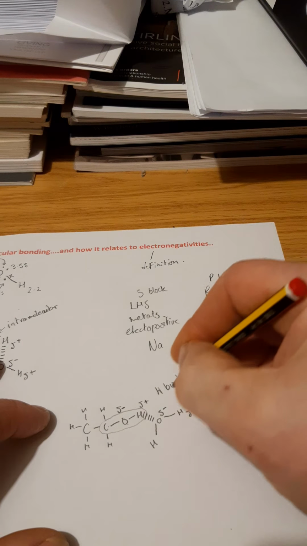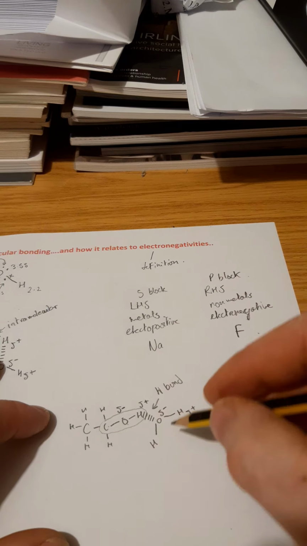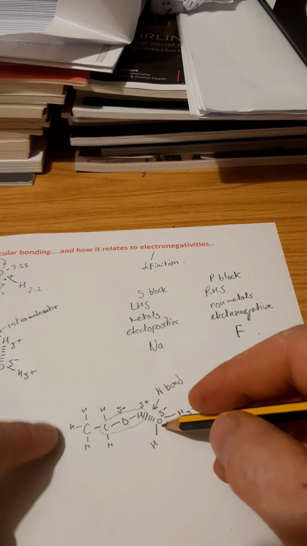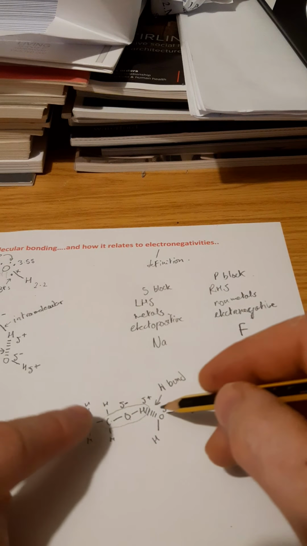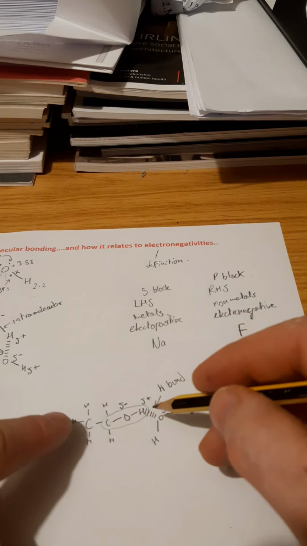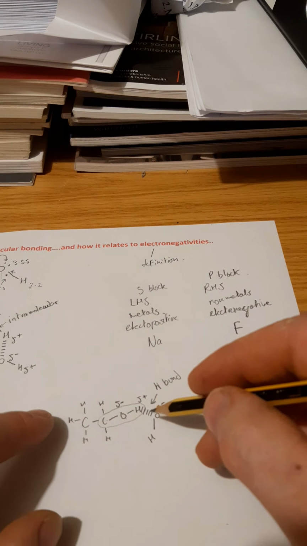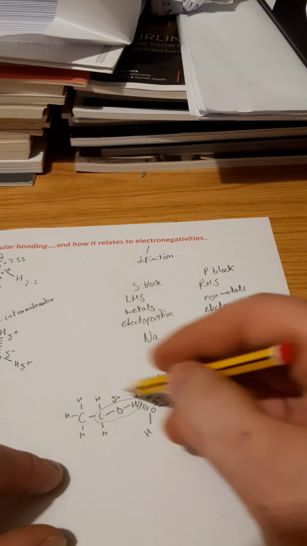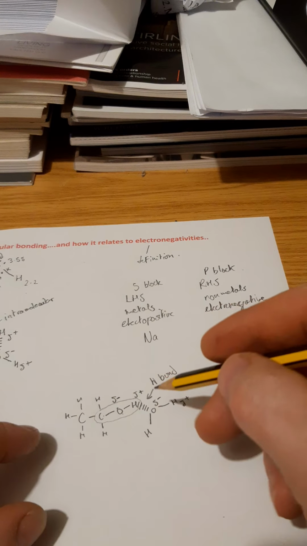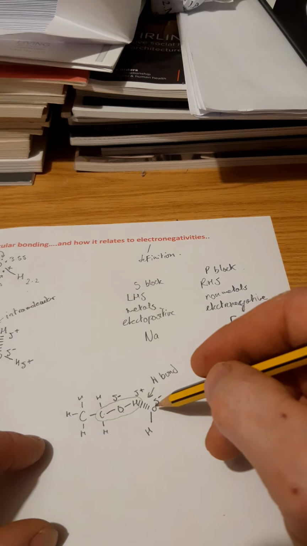Okay? Now this H bond means that when you mix ethanol and water, they mix quite well. They're slightly attracted to each other. And the thing that causes mixing is when things are attracted. So it's no problem for ethanol to be mixed with water.